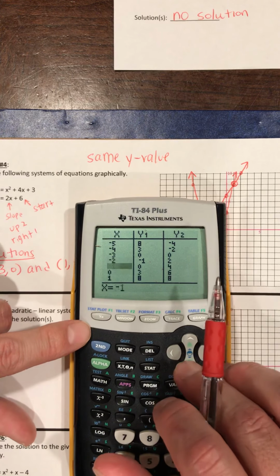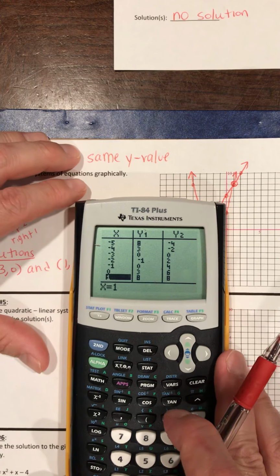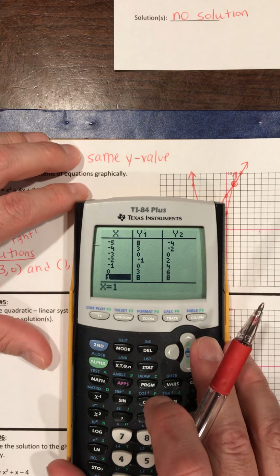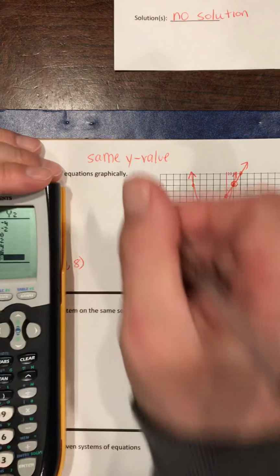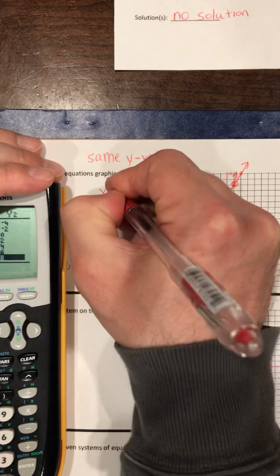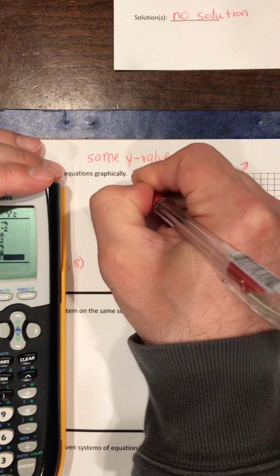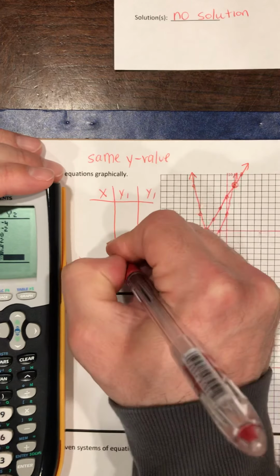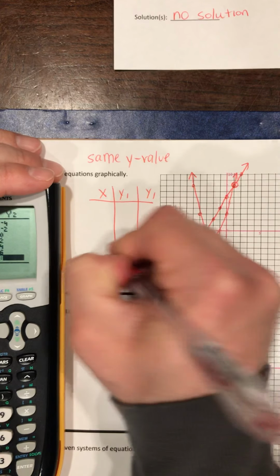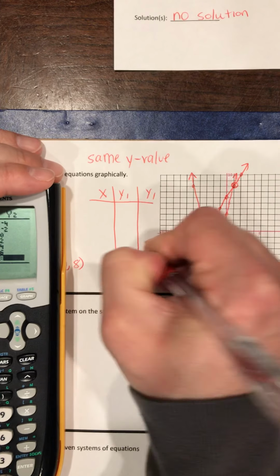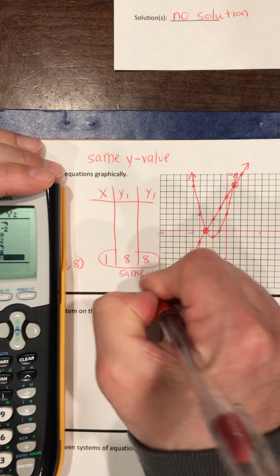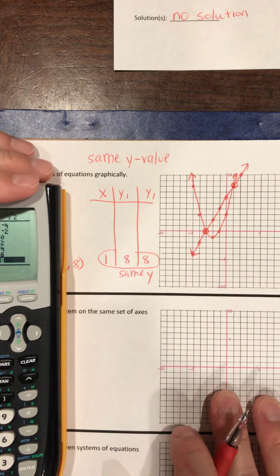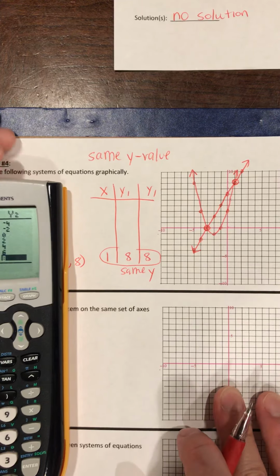If you look at the one on the right, what you're going to notice is when x is 1, they both have the same y value. So I'm going to write that here on my table of values. Same y value. See that? That's telling me that 1, 8 is the solution.